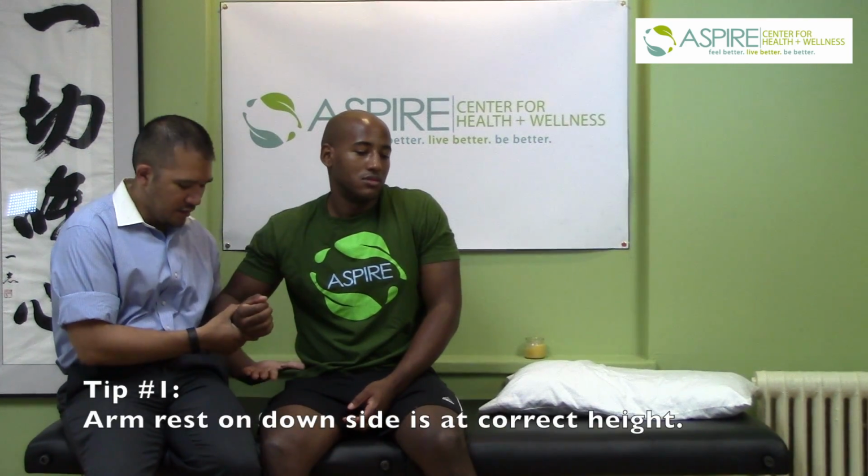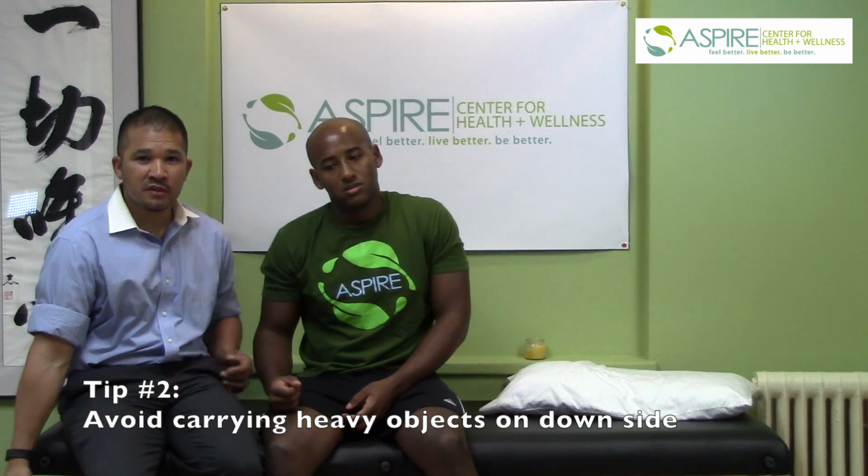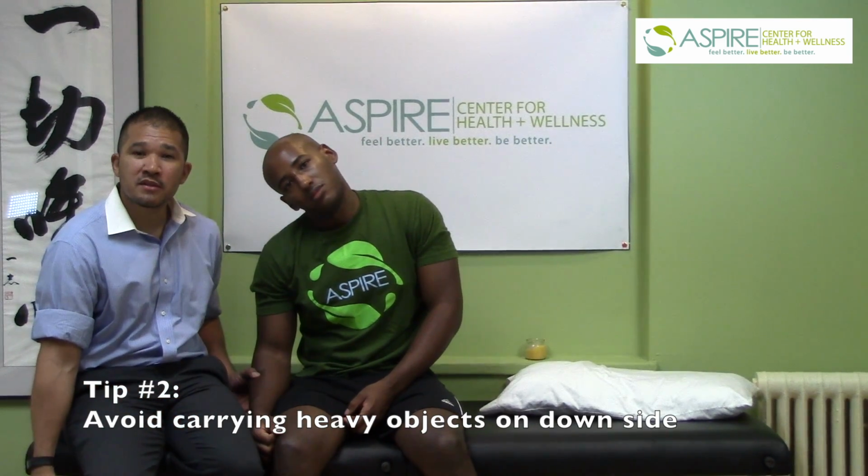The first thing we're going to do is common sense stuff: stop moving towards the side that you drop down. So in this case, Dwayne's right shoulder is lower than his left shoulder. When he's at work, he has to make sure his armrest is the right height. If it's too low, he's going to further go down towards his scoliosis. When he's carrying a heavy bag, if he only uses his right hand, he's making the scoliosis worse. So there are two things you should really avoid.